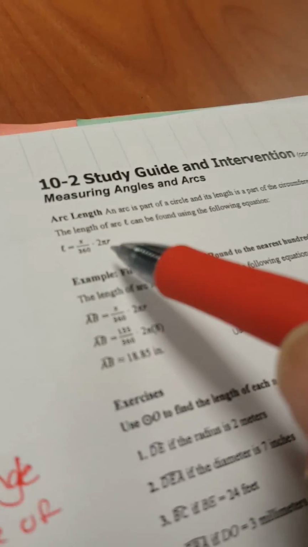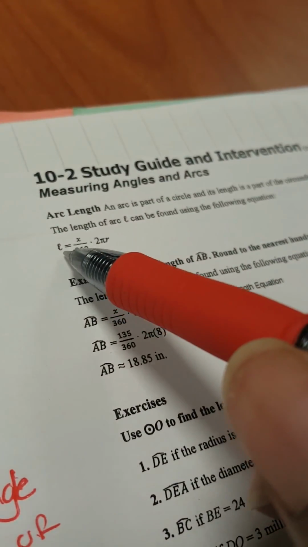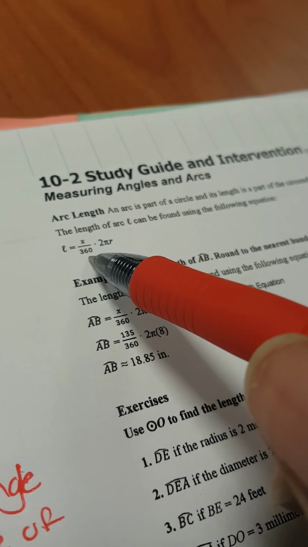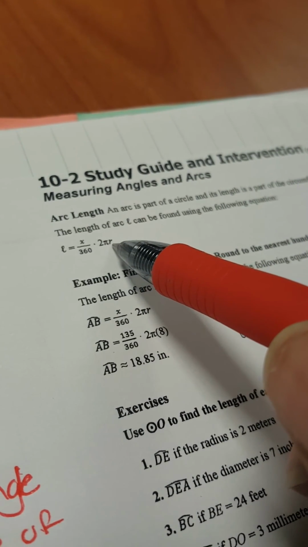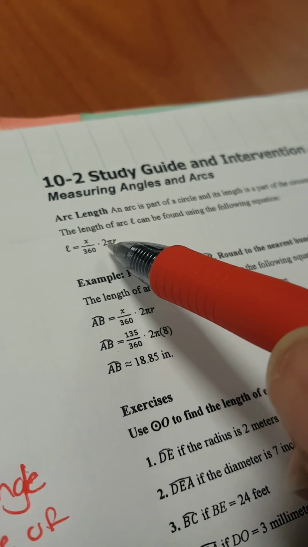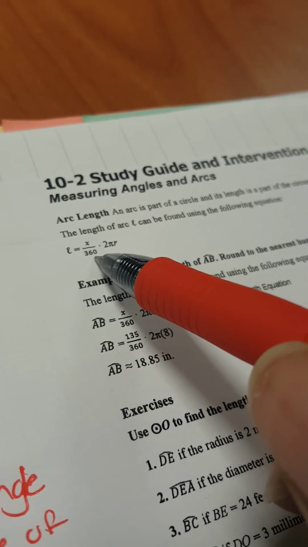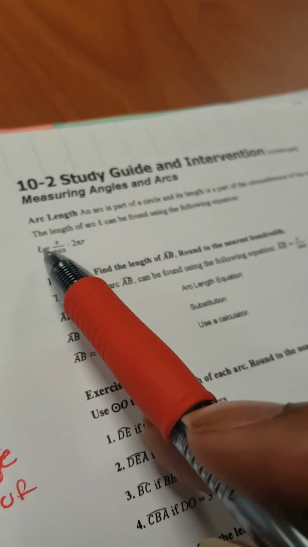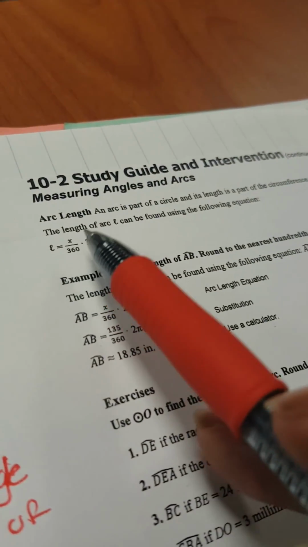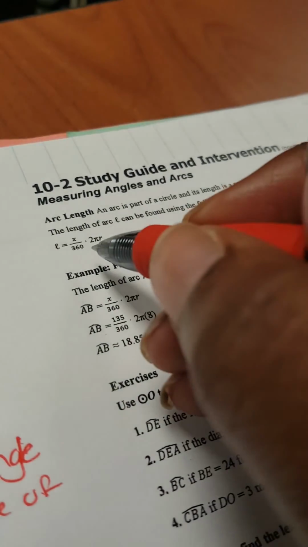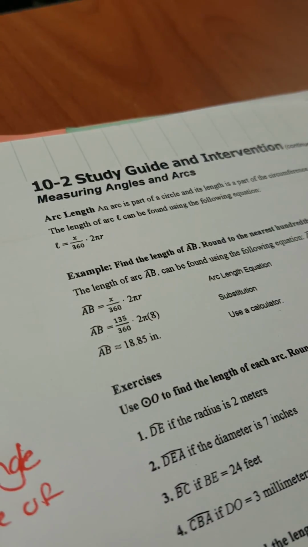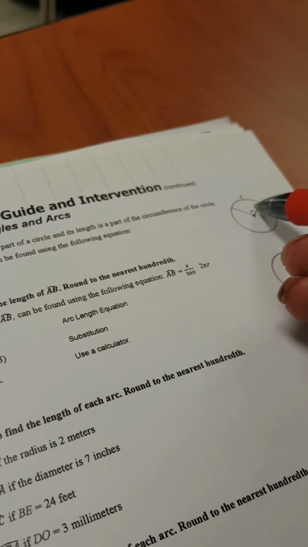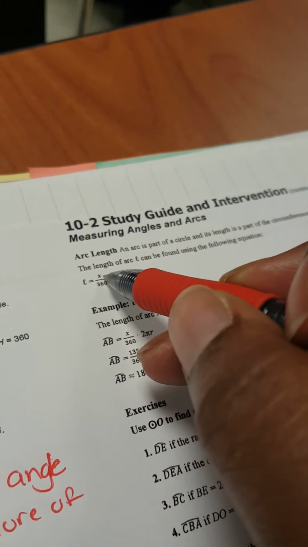So the formula for it is, they use the cursive L for arc length, equals x divided by 360 times 2 pi r. So 2 pi r is the formula for circumference. I'm just not doing the whole circumference. I'm doing part of the circumference. Most books don't use x, this book uses x, we usually use m. M is the measure of that central angle. Whatever this central angle is over here, that's what you would put in for x here.